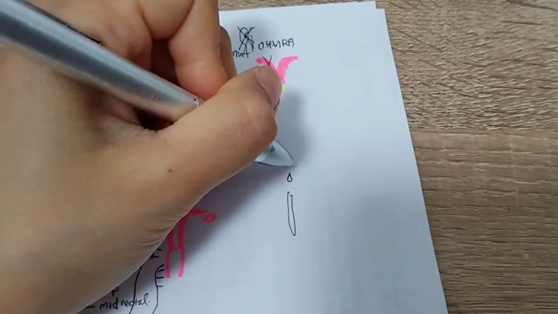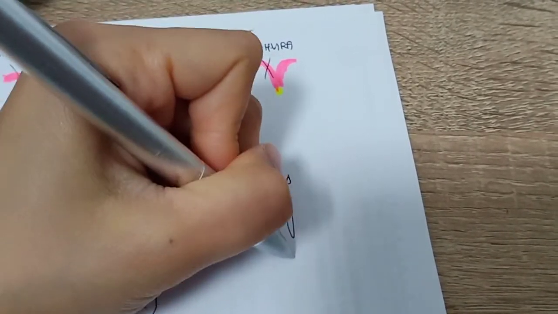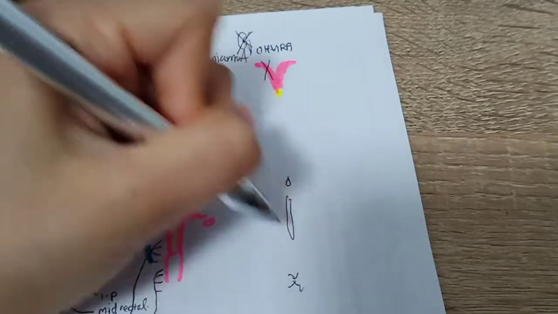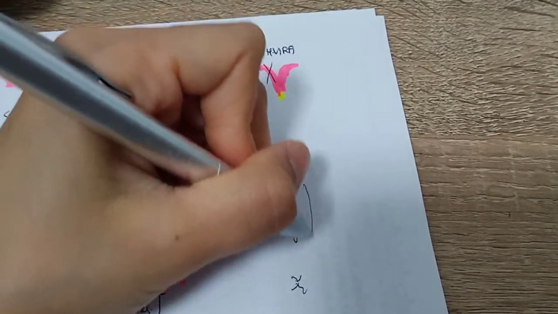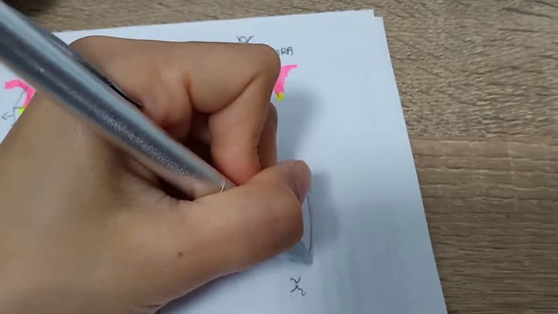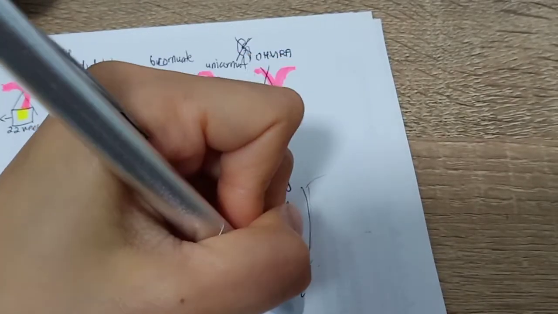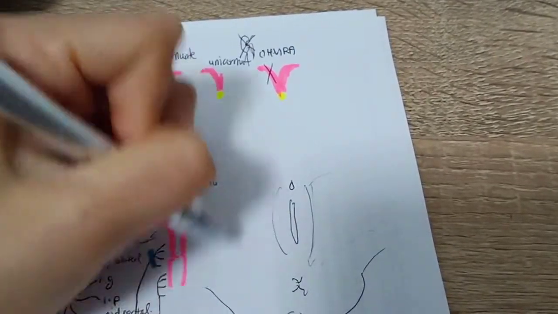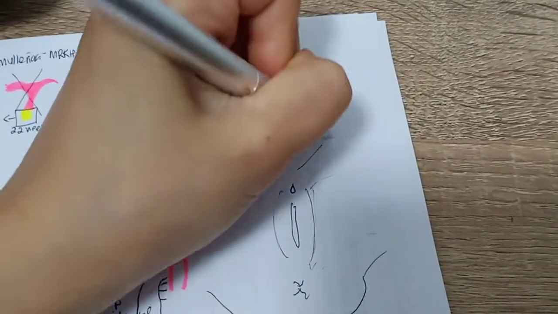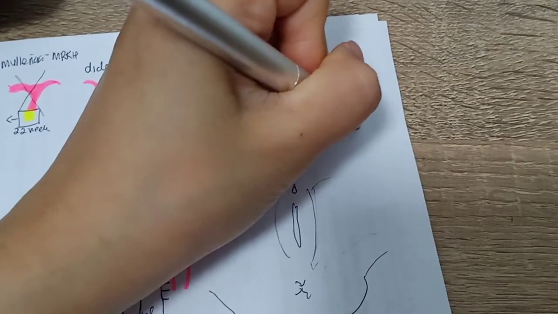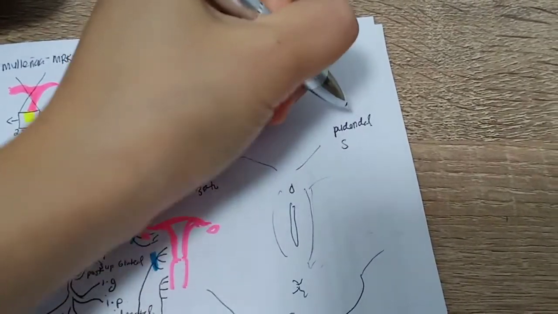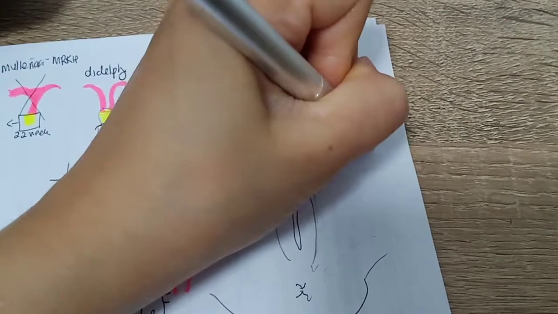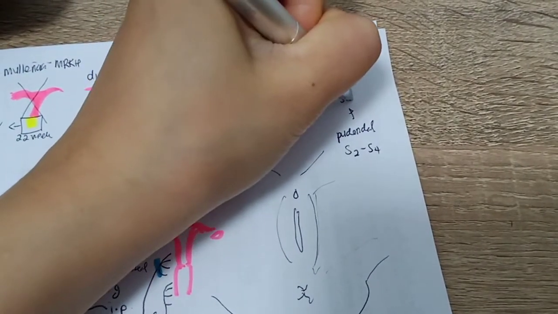The innervation of the vagina and also the superficial perineal area comes from the pudendal nerve. So S2 to S4, it comes from the sacral plexus.